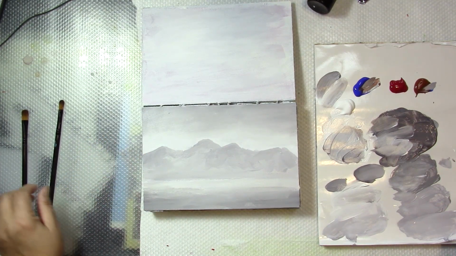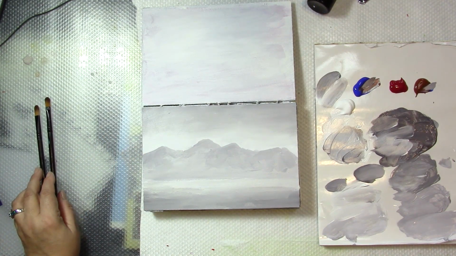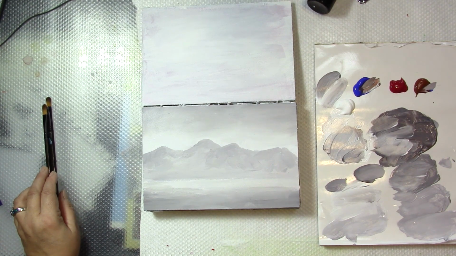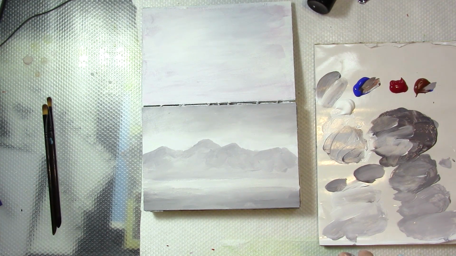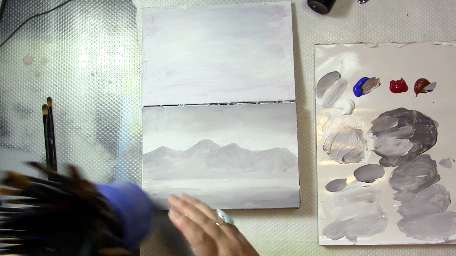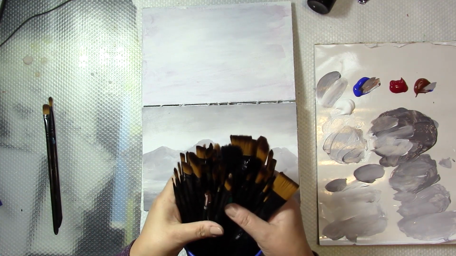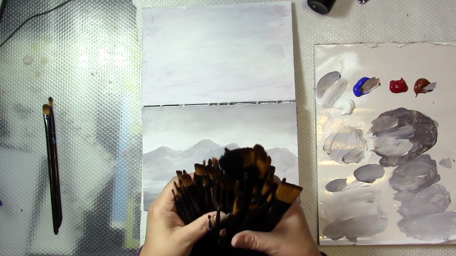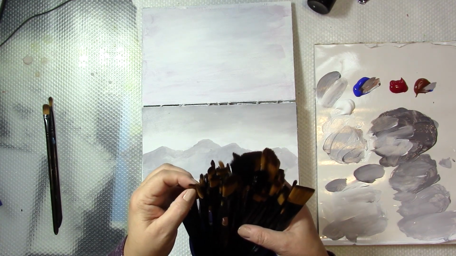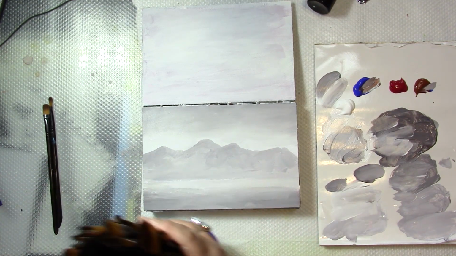Now the mountains are dry, and for this I like working with a flat brush. Let me just rinse these off. You don't want to leave your brushes sitting in water because it will dissolve the glue. I'm going to get something fresh. You want a brush that's got a really good chisel edge on it that's going to cut, make nice lines. This is a good one here.